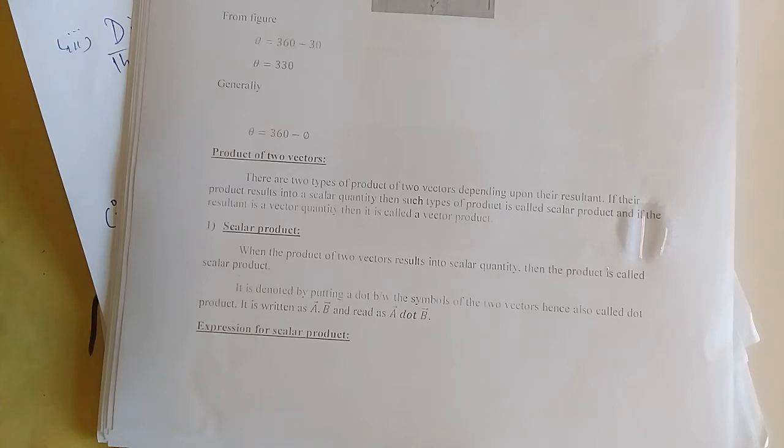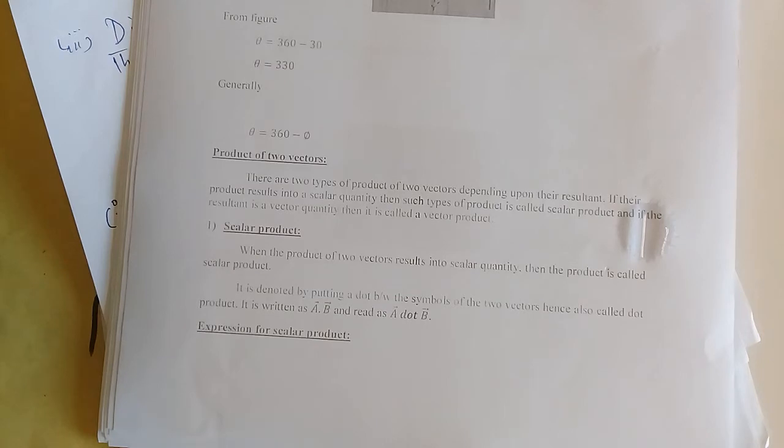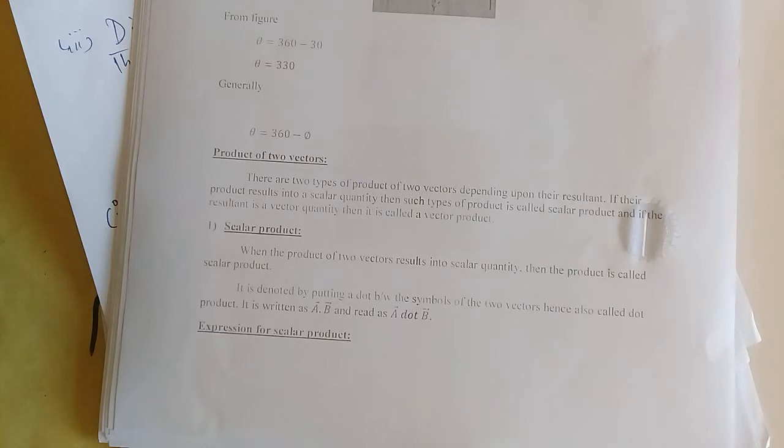The most important topic of chapter number 2 is product of vectors. A product of two vectors. As we add, we can multiply, we can divide. Therefore, we can multiply two vectors. There are two types of product of two vectors depending upon their resultant.